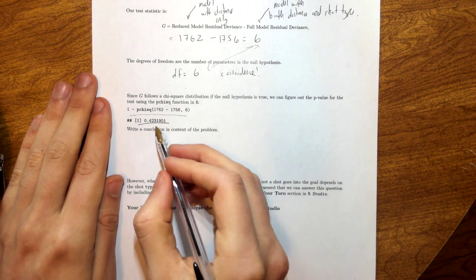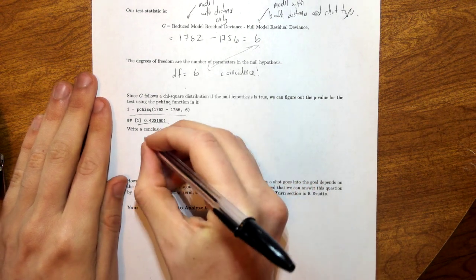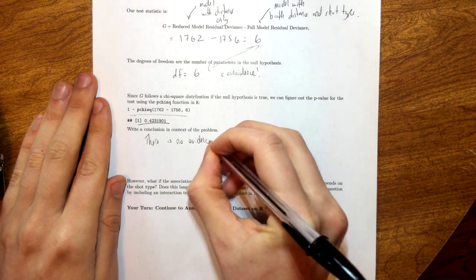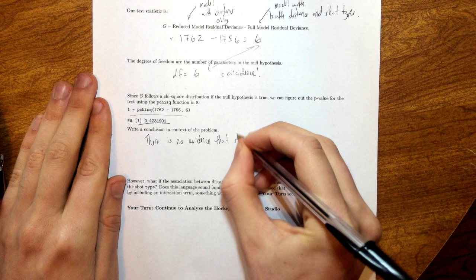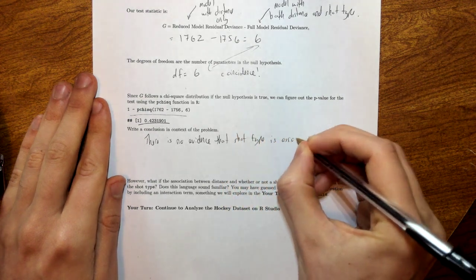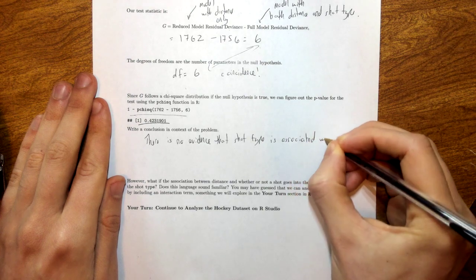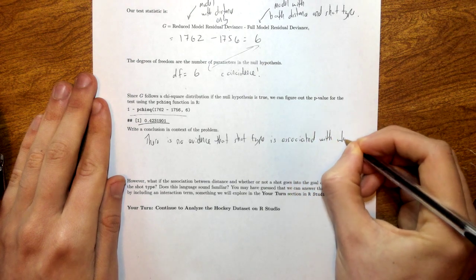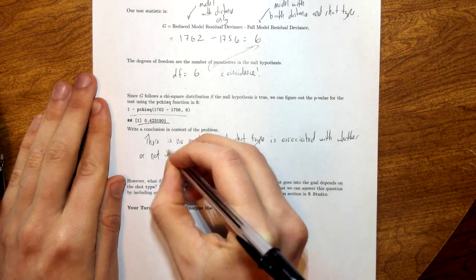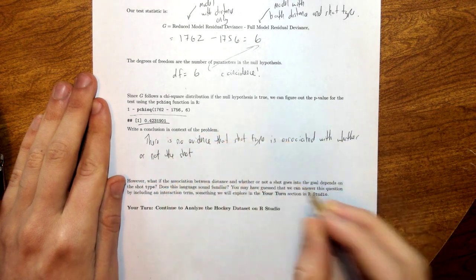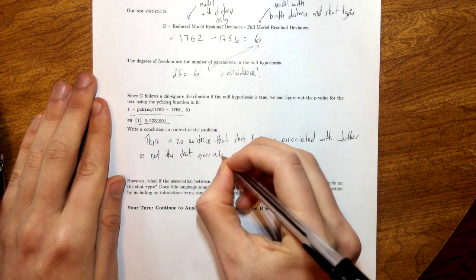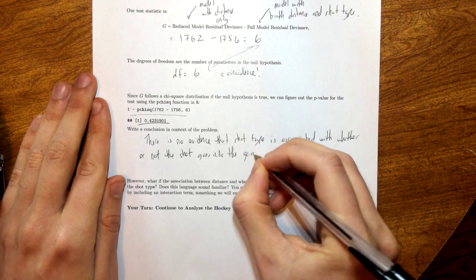In this case, our p-value is large, and so we're finding for this example that there's actually no evidence that shot type is associated with whether or not a shot goes into the goal after accounting for the effects of distance.